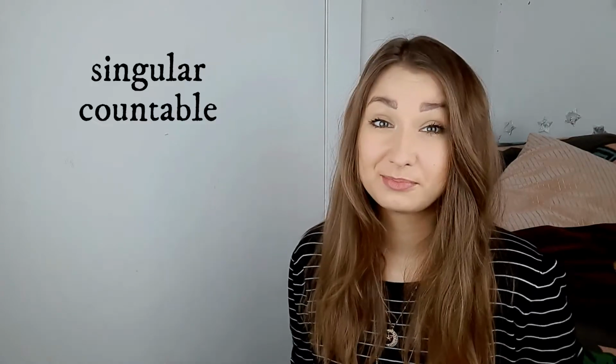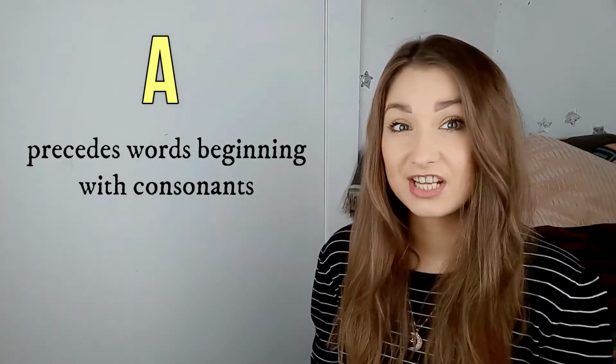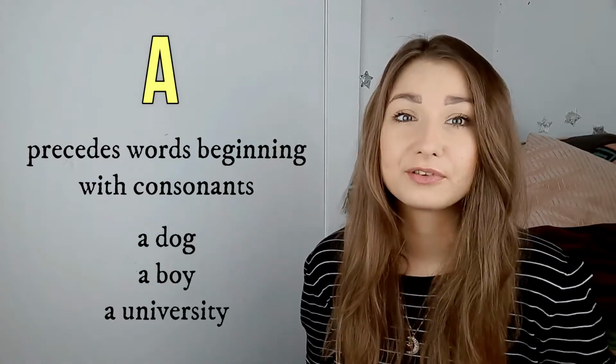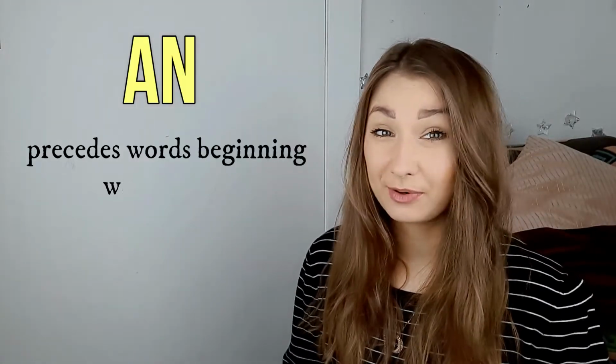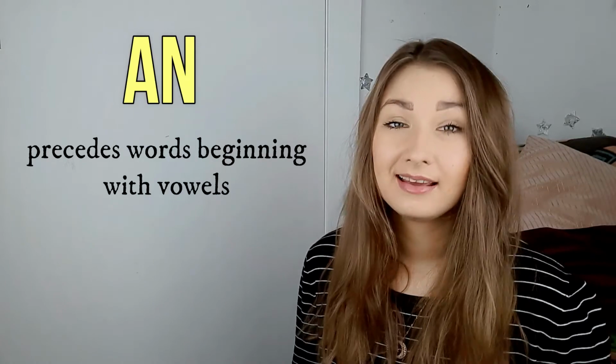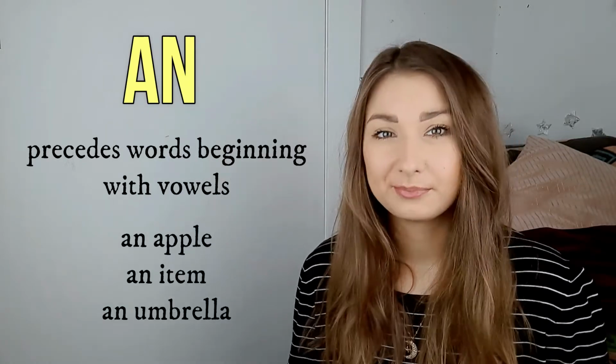The indefinite article is used with singular countable nouns. It has two forms, a and an. We use a when it precedes words beginning with consonants. For example, a dog, a boy, a university. Note that university starts with a y sound. University, and y is a consonant. That's why we say a university. We use an when it precedes words beginning with vowels. For example, an apple, an item, an umbrella.